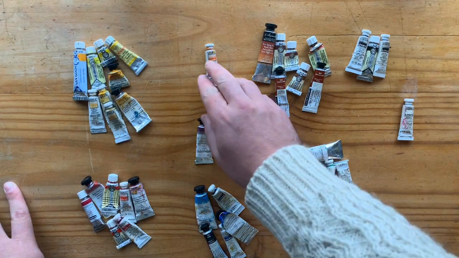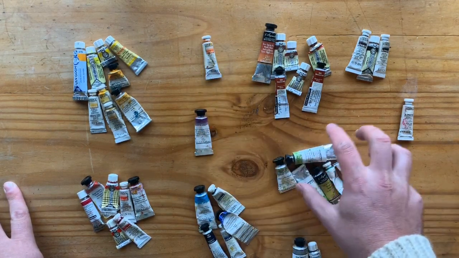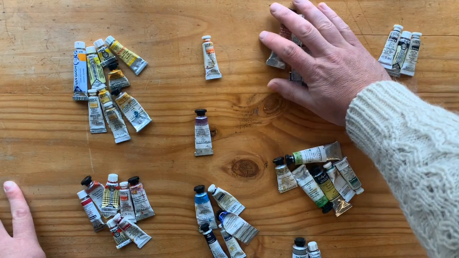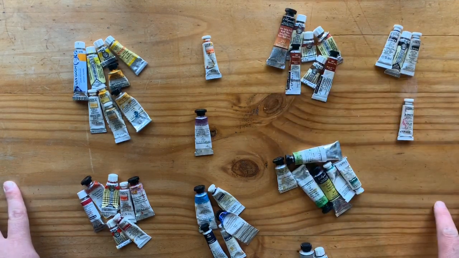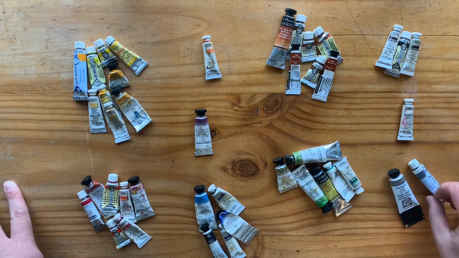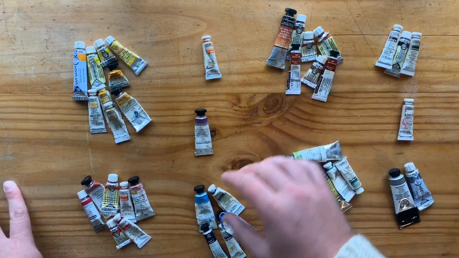Now, with that basic six, we suddenly find in how we've grouped these paints that there are some other groups of colours off by themselves, which in our initial splitting we wouldn't necessarily have thought about.